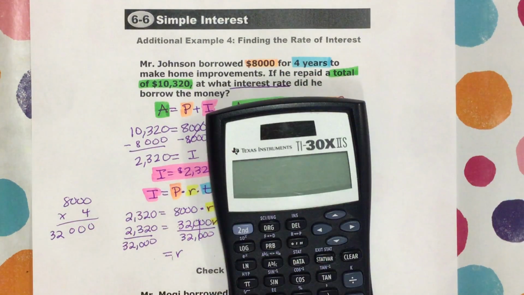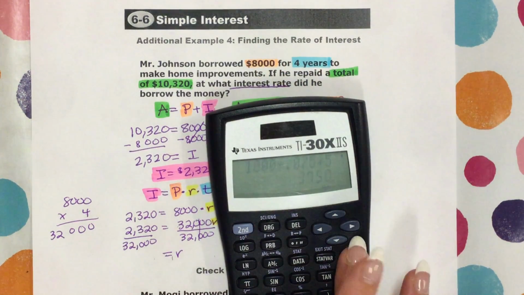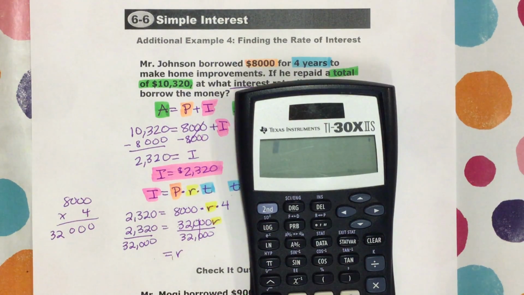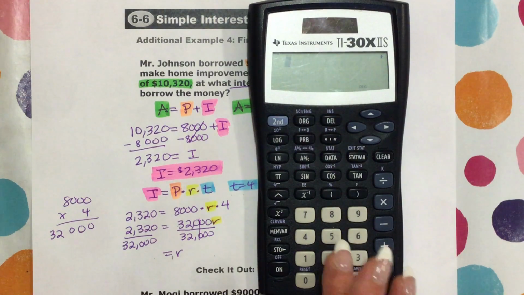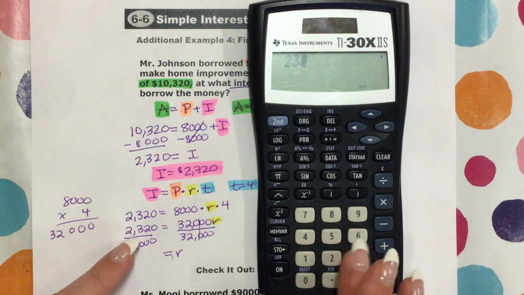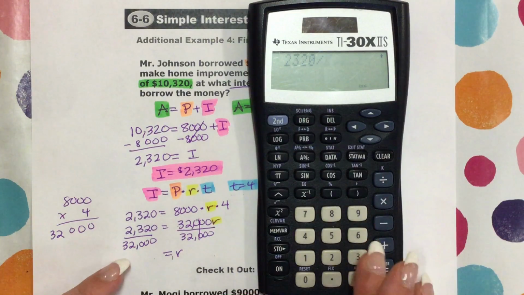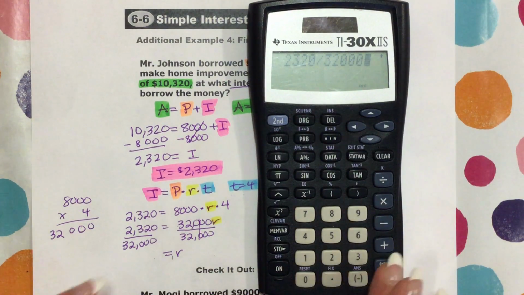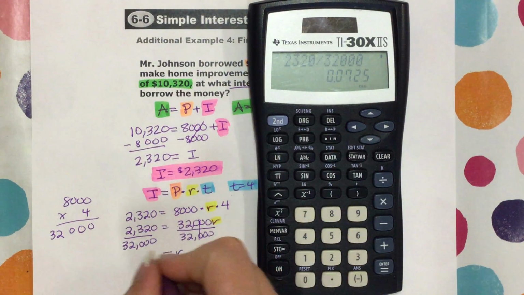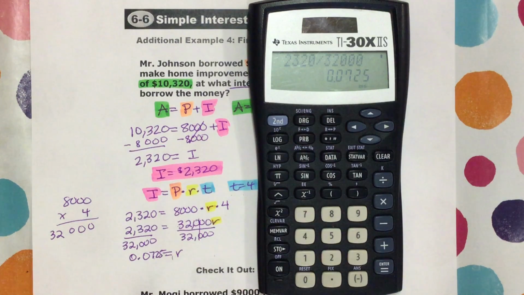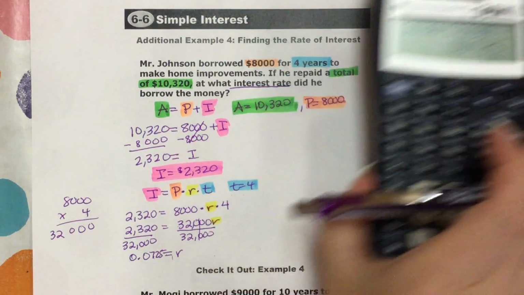I'm just going to figure out what this is really quickly. 2,320 divided by 32,000, we end up with, oh, very interesting, 0.0725.